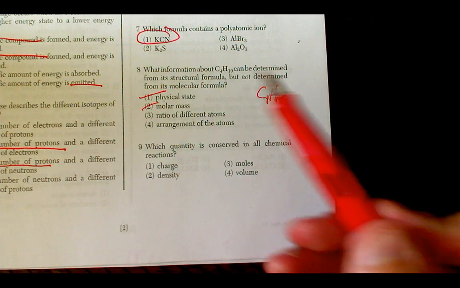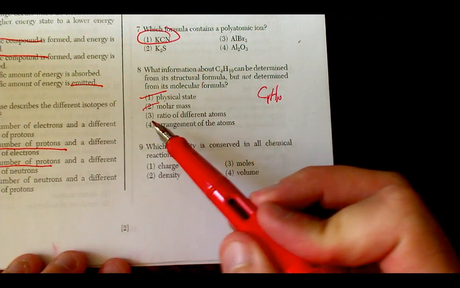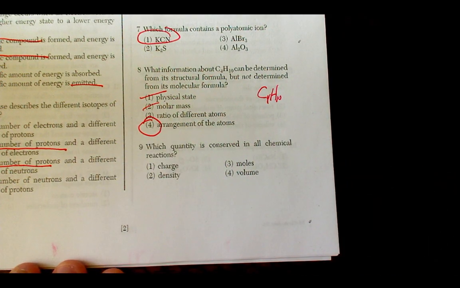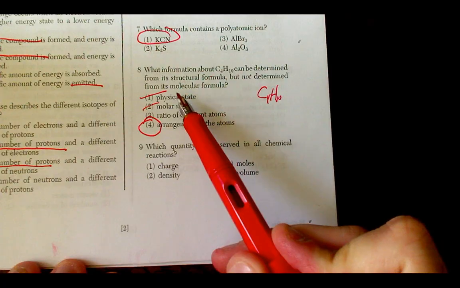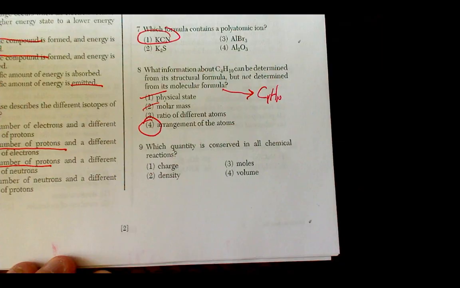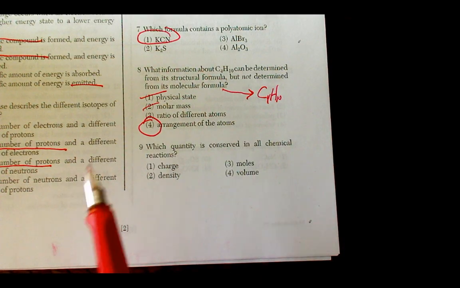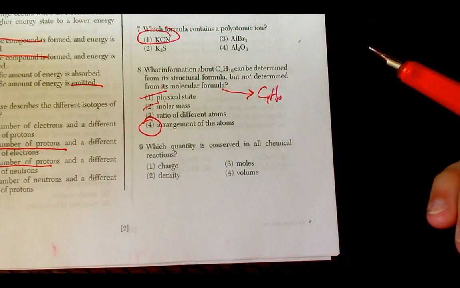Ratio of different atoms, we can tell that from the formula. We can see there's 4 carbons and 10 hydrogens, that works. But the arrangement of the atoms is something we don't know. We don't have a picture, we don't know what this thing looks like, we don't know what its structure or shape is. So that's something we'll be able to tell from the structural formula, but we can't tell from just this molecular formula. That's not going to tell us one bit what the arrangement is. If we had 4 carbons and 10 hydrogens, we could potentially put them together in a couple different ways. So we would need to actually have a picture at that point. We can't tell from just this.